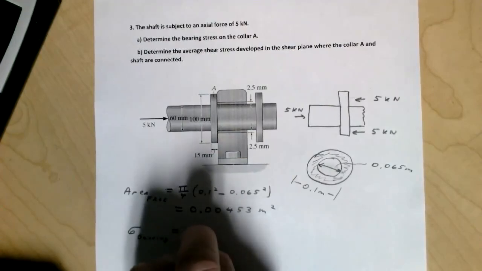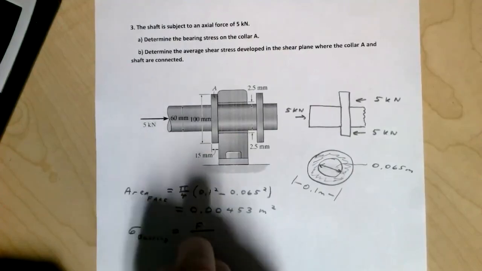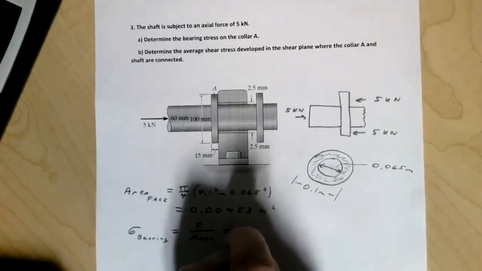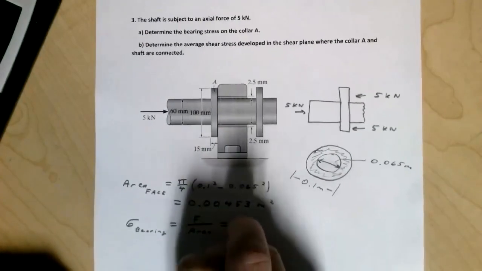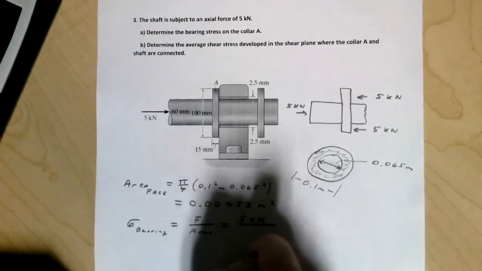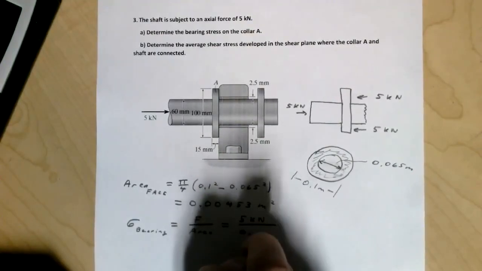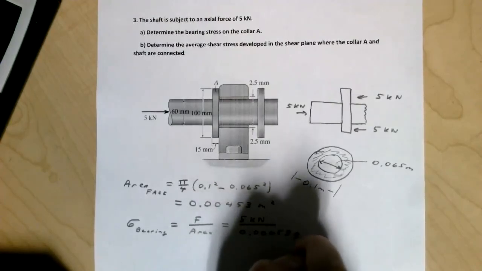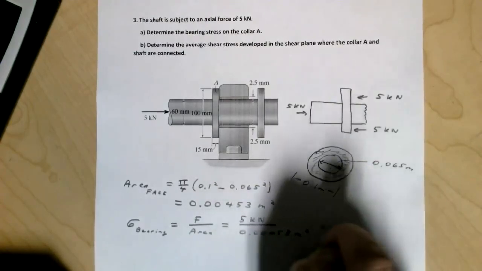It's going to be that force divided by this area here. That's going to be 5 kilonewtons divided by that area, 0.00453 meters squared.